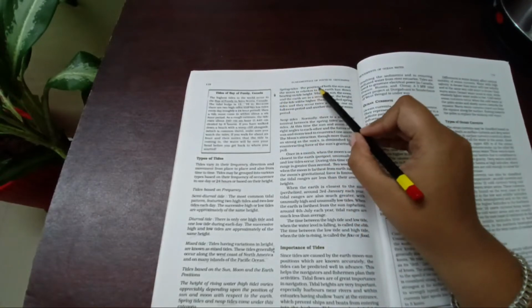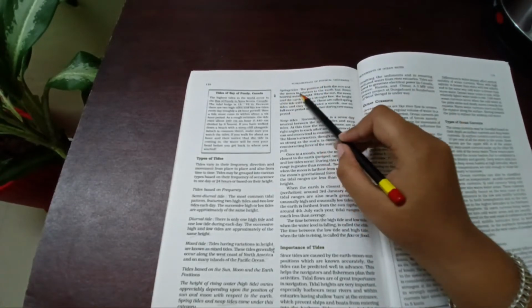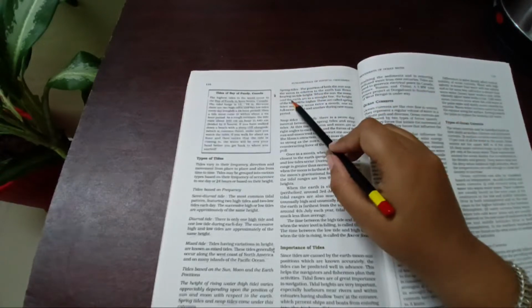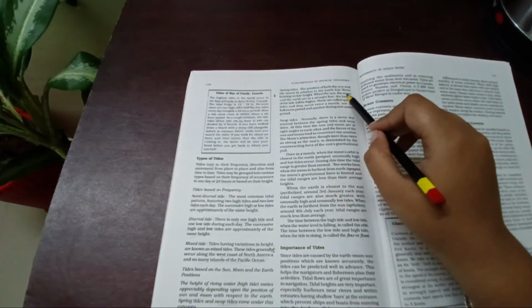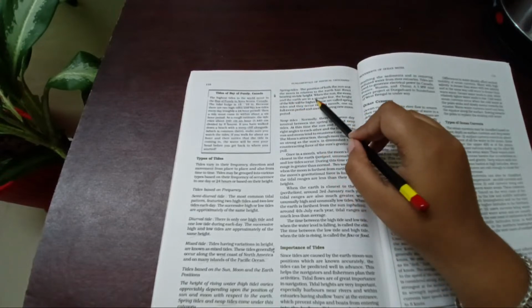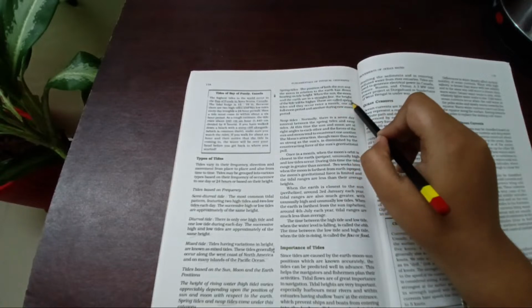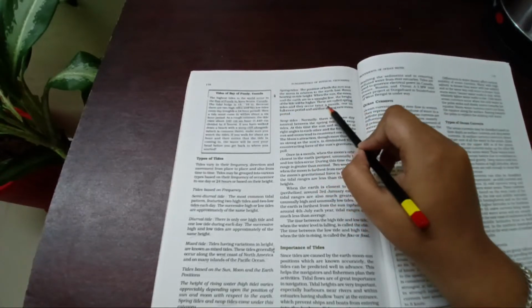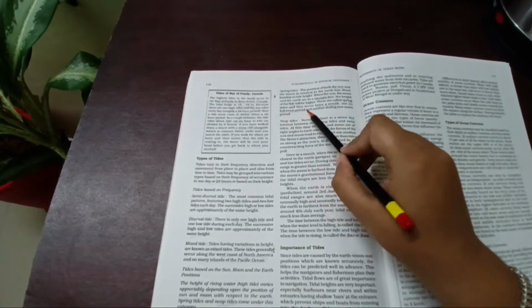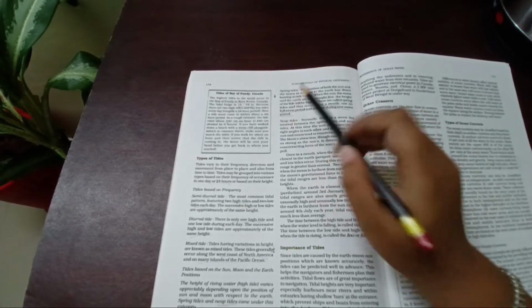Spring tides. The position of both the sun and the moon in relation to earth has a direct bearing on the tide height. When the sun, the moon, and the earth are in a straight line, the height of the tide will be higher. These are called spring tides and they occur twice a month, one on the full moon period and another during the new moon period.